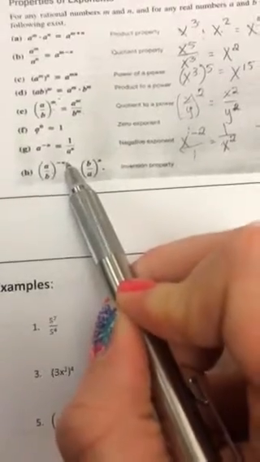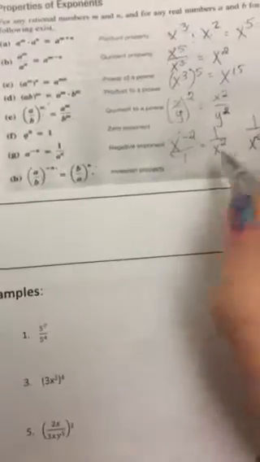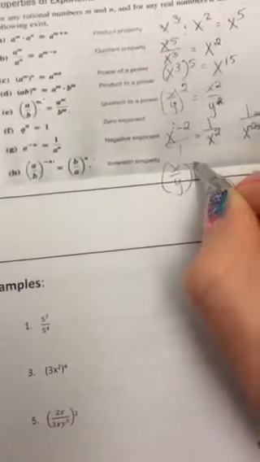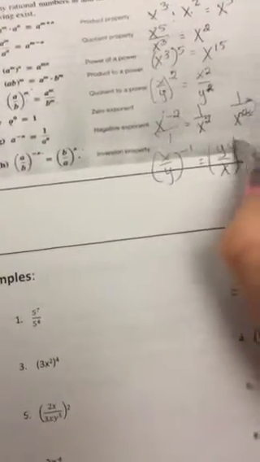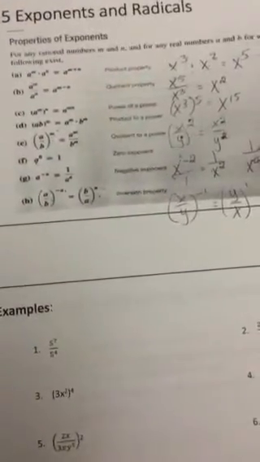And if you have an entire fraction raised to a negative exponent, you would take the reciprocal of that fraction and it would turn it positive. So if I had x over y raised to the negative 1, that's the same thing as having y over x raised to the positive 1. So those are the rules and examples of the rules.